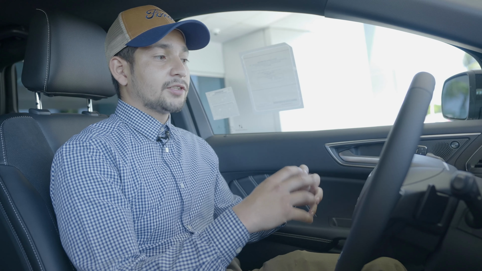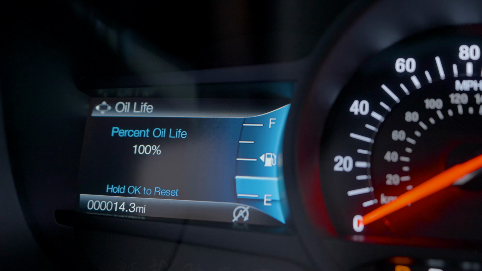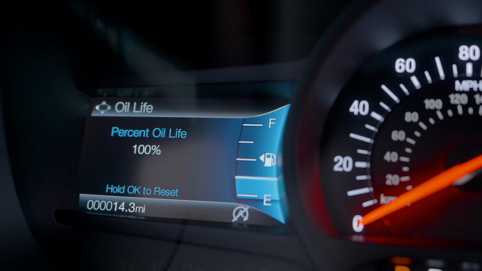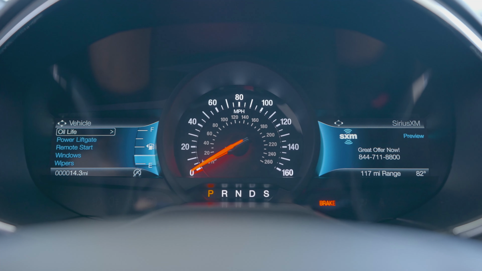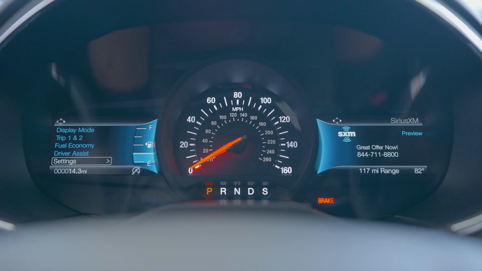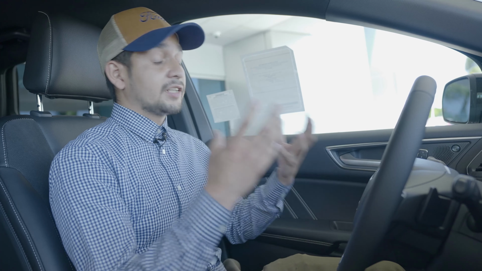If you're already at 0 and you already did your oil change, all you would need to do is just hold the OK button, wait till the entire bar says resetting, and then you can let go of the button. That will reset your oil light, and then you can just go back to your main menu where you have display, or you can do whatever you like. That's just how you reset your oil light, in case you did your oil change by yourself or you went anywhere else. That's how you would take care of it.